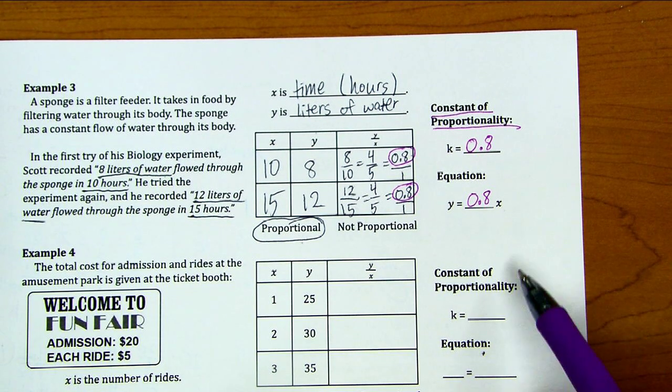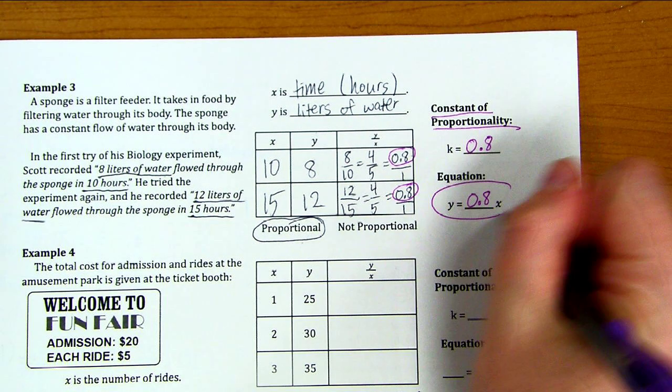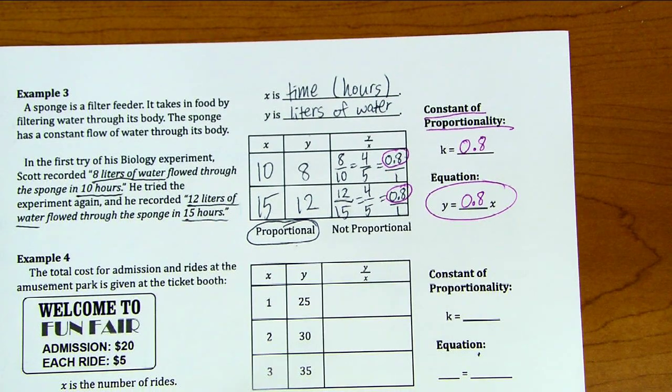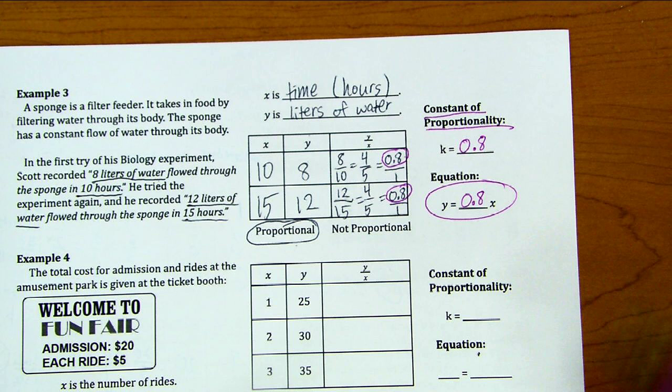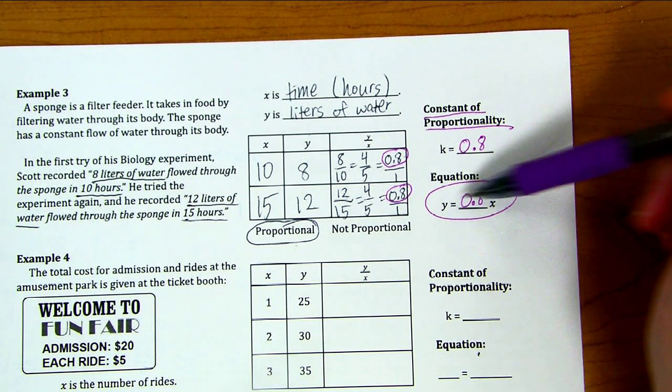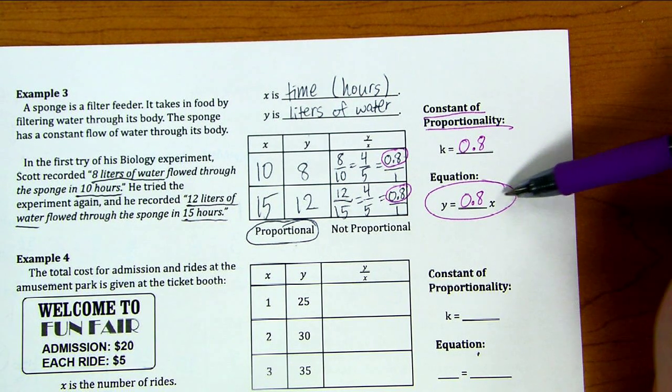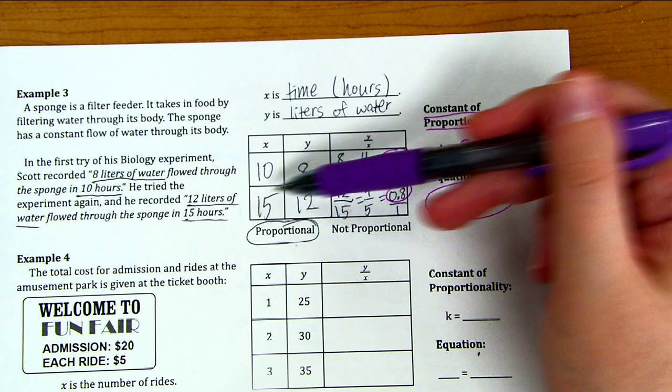So we've successfully found the equation that represents this scenario. And we'll actually be able to use this in the future to find out how many liters of water would pass after 20 hours or after 100 hours. So this allows us to really quickly calculate other entries into the table.